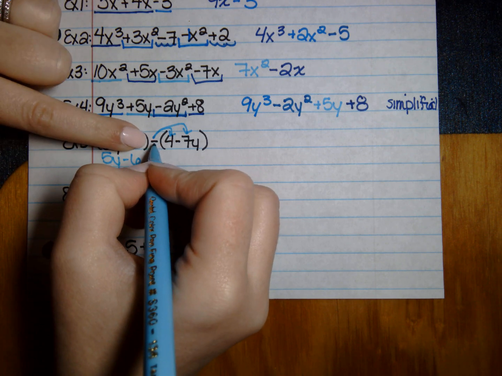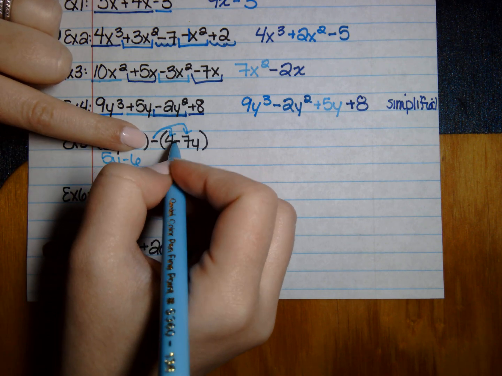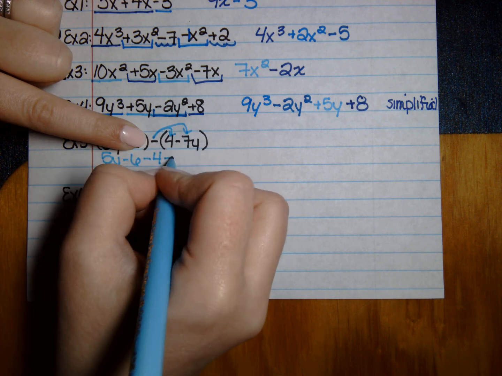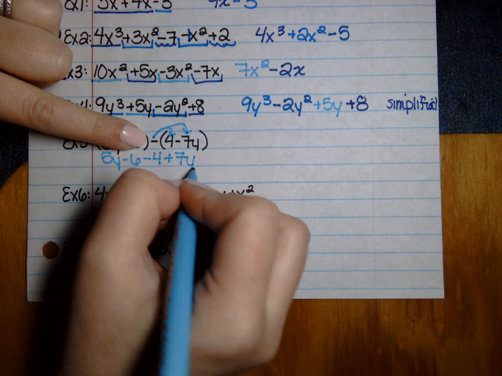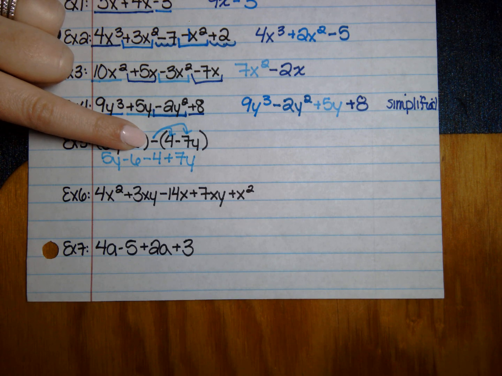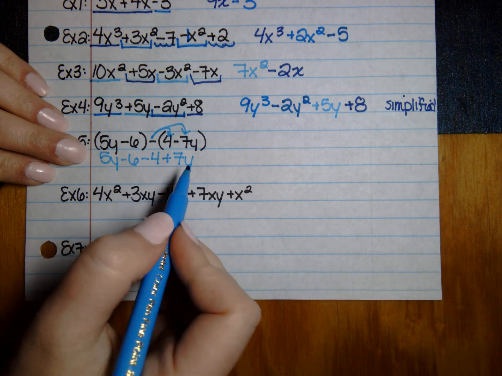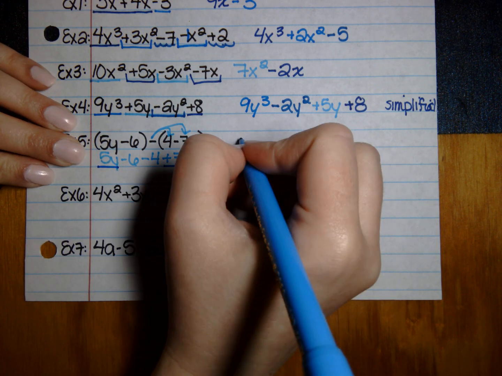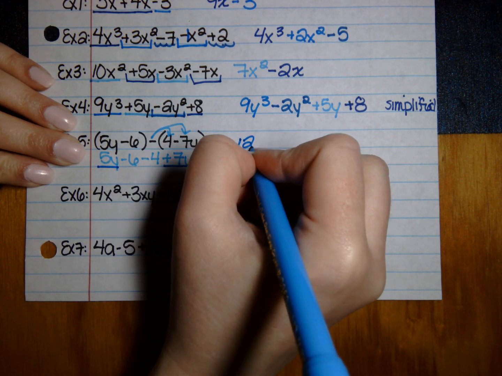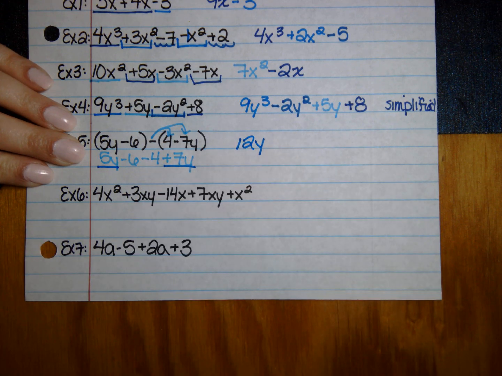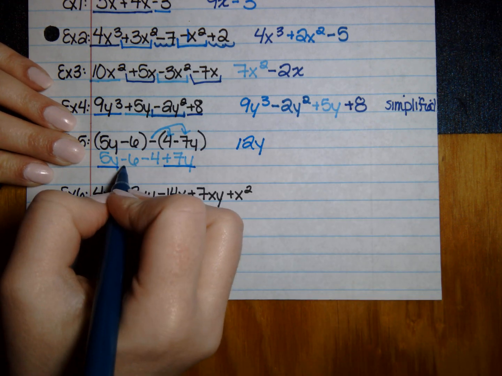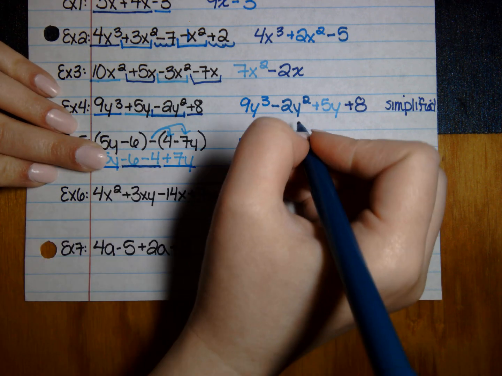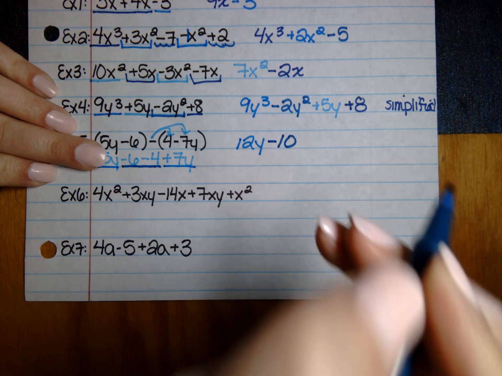Now I have negative times a positive 4, so I'm going to get a negative 4, and a negative times a negative 7y, which is going to give me a positive 7y. Now that I have that negative sign distributed, I'm going to combine my terms. So I have 5y and 7y, which is going to give me 12y. And I have these middle two constants, so negative 6 minus 4 is going to give me a negative 10.